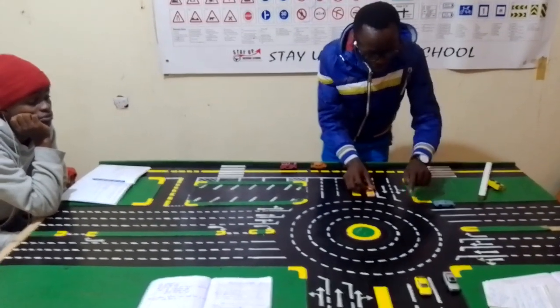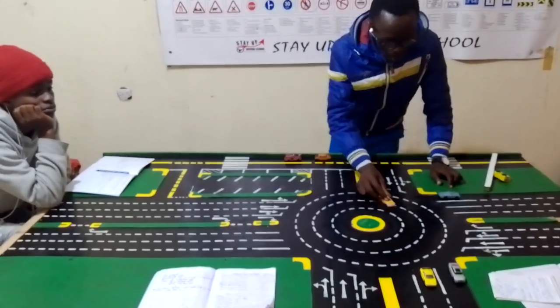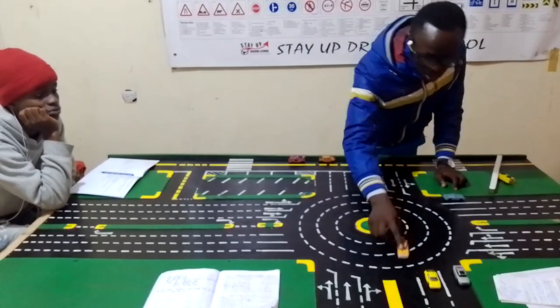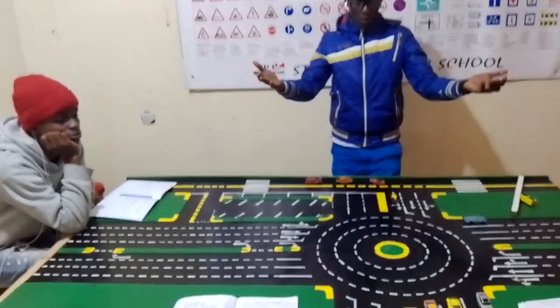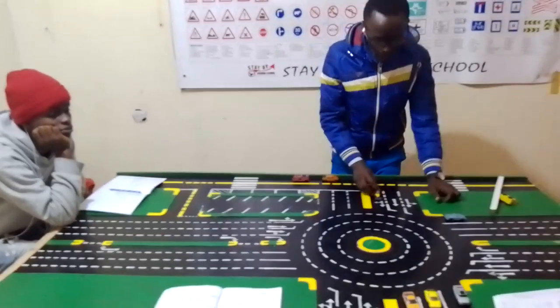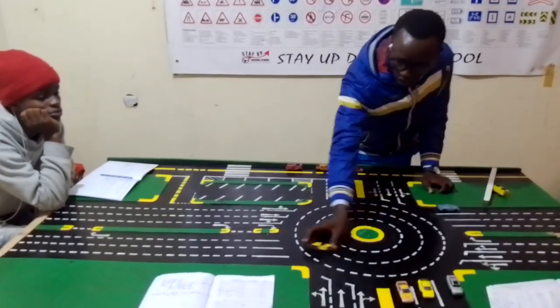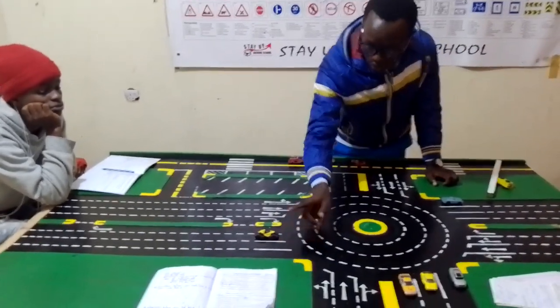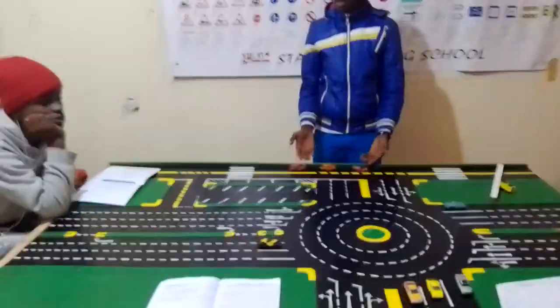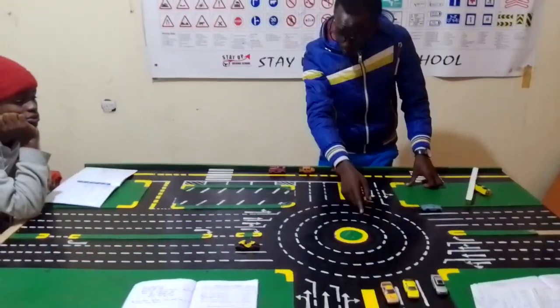You join lane number 3: 1, 2, 3. 0, straight. That should be the proper way. Second option, 90 degrees. Use lane number 3. 0, 90. You join lane number 3: 1, 2, 3. Good. Now, for the remaining 3 options, must use lane number what?